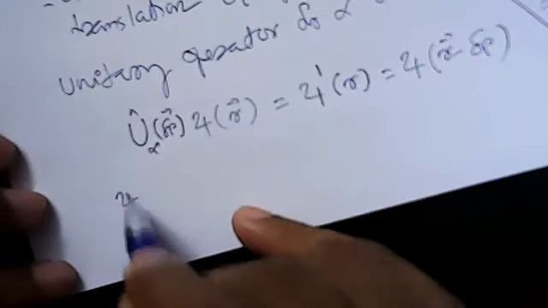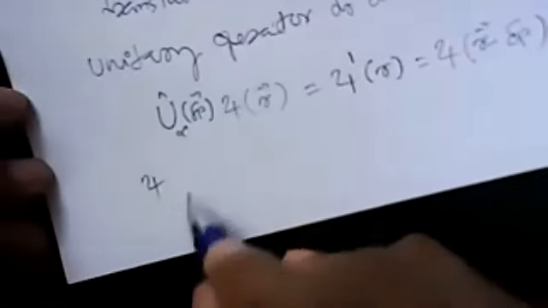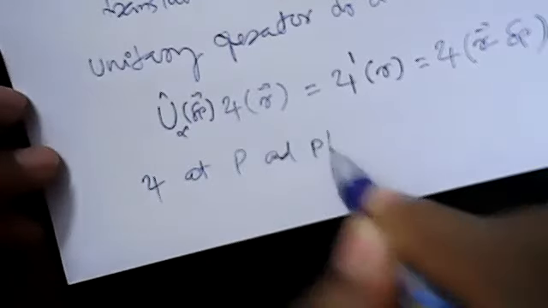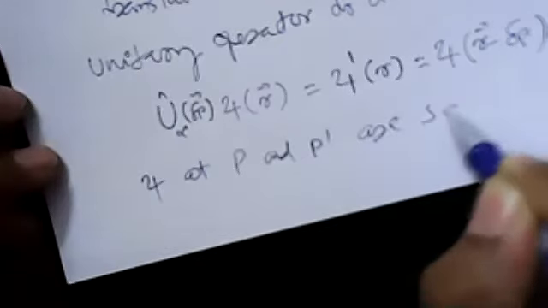So we say that wave function at p and p dash are same. If you do the infinitesimal translation, wave function at both points are same, or not having much change.